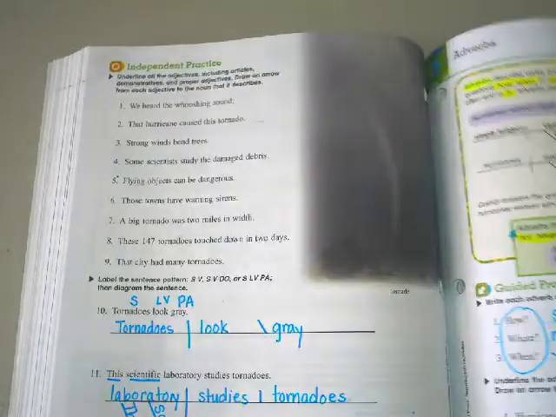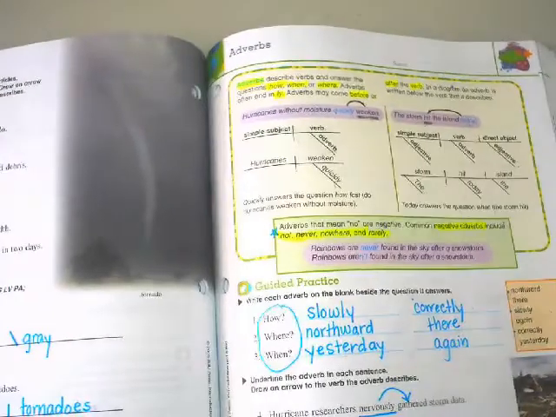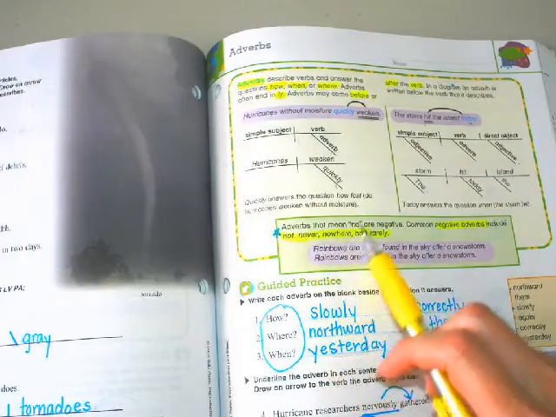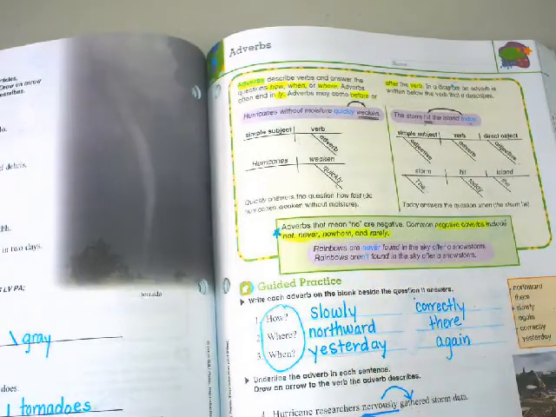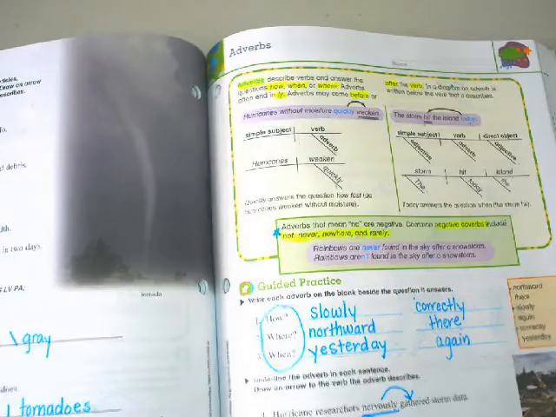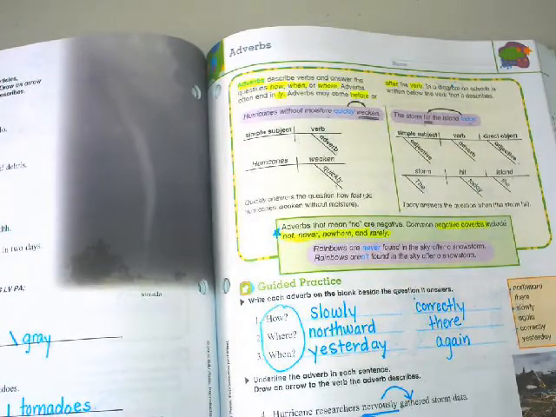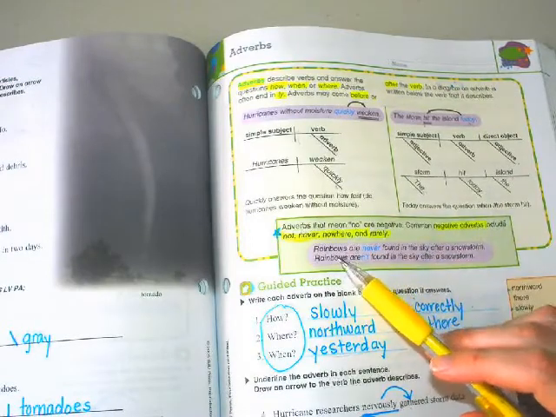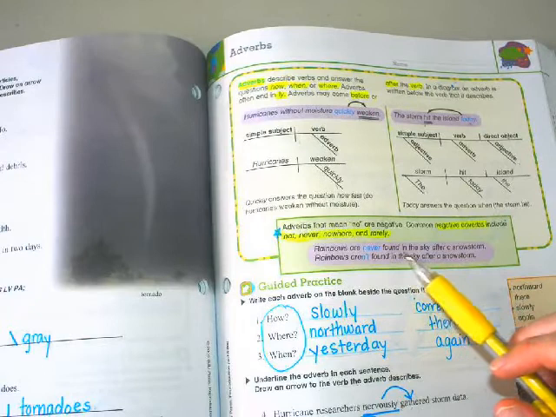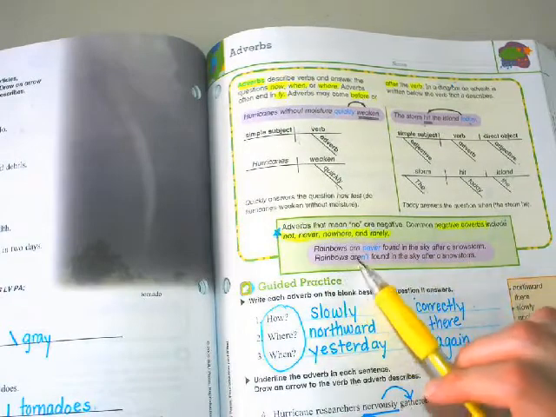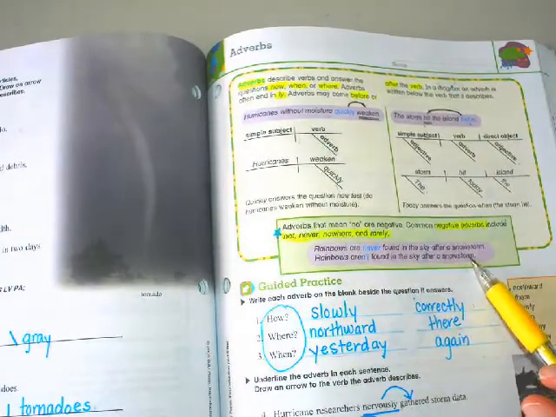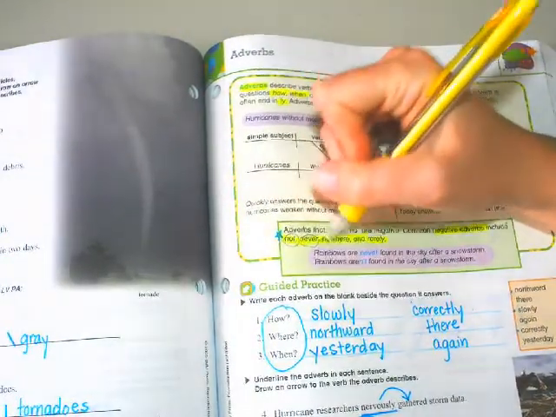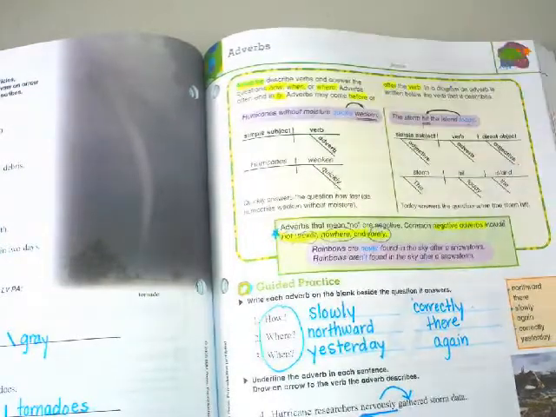Oh, one thing I forgot to go over, my apologies, is this green box right here. It says adverbs that mean no are negative. Common negative adverbs include not, never, nowhere, and rarely. And then they give you two examples. Rainbows are never found in the sky after a snowstorm. Rainbows aren't found in the sky after a snowstorm. So remember these words right here are negative adverbs.